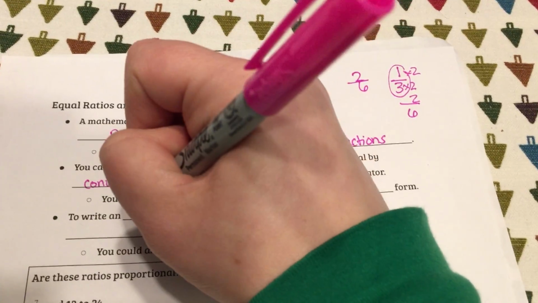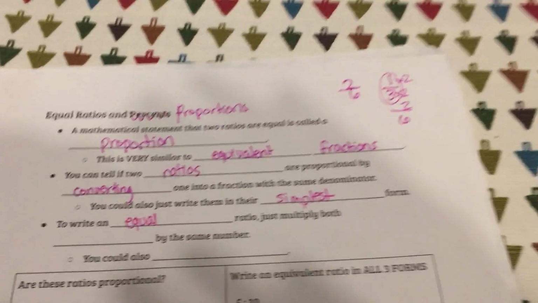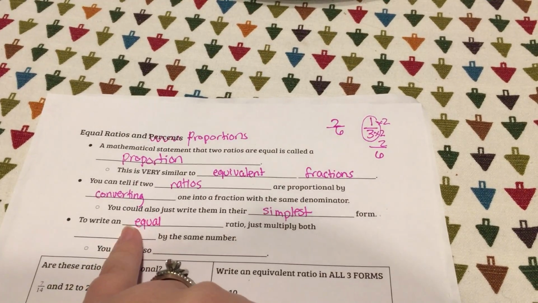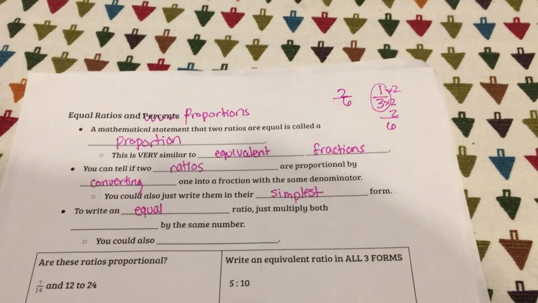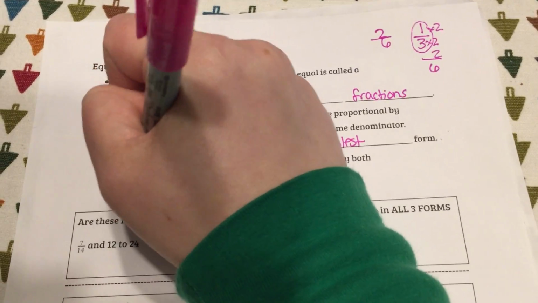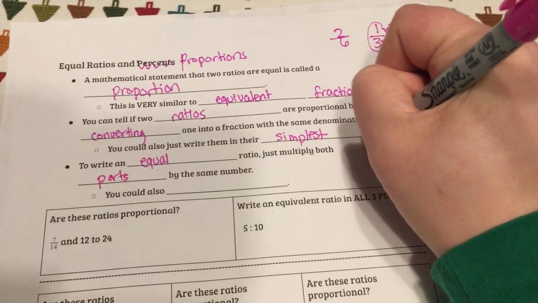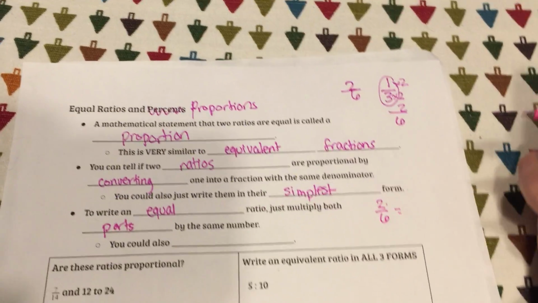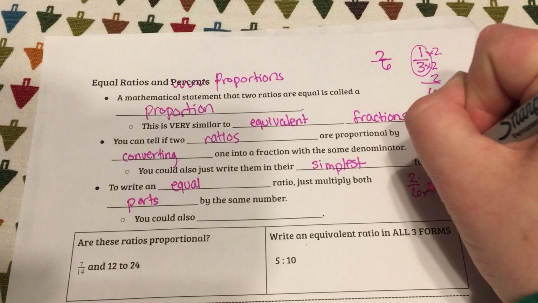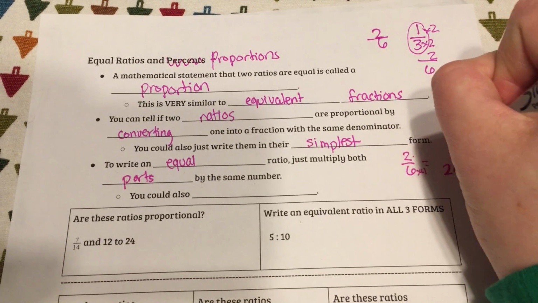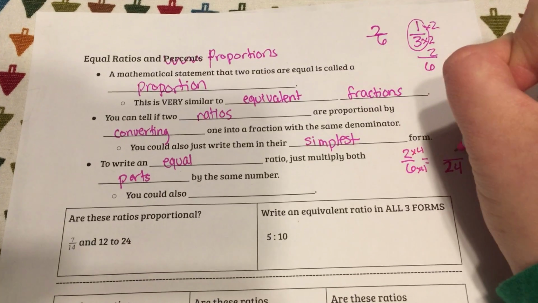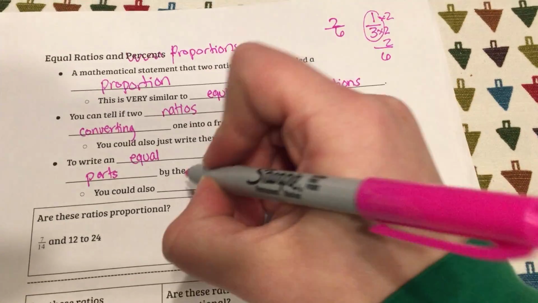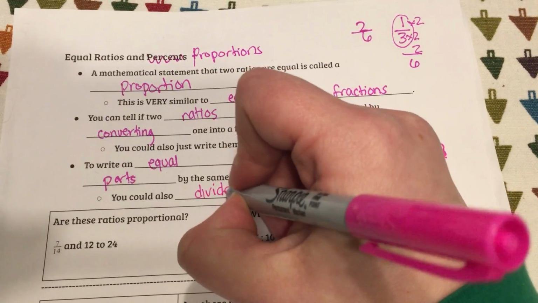So to write an equal ratio, because sometimes you'll be asked if two ratios are equal, sometimes they'll just give you a ratio and they'll ask you to make an equal ratio, you simply multiply both parts by the same number. So again, let's say we had 2 sodas for every 6 waters. An equal ratio to that, I could multiply by any number. Let's say I want to multiply by 4. So for every 24 waters, I'm going to multiply the top by 4, then 2 becomes 8 sodas. This also works if you want to divide by the same number.